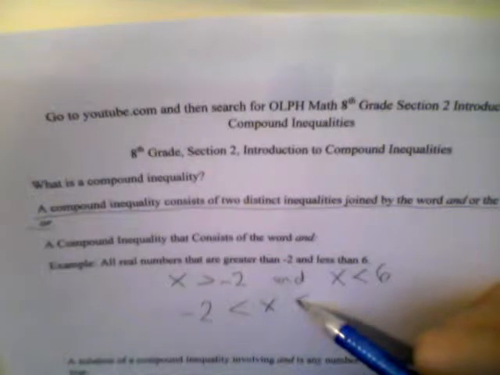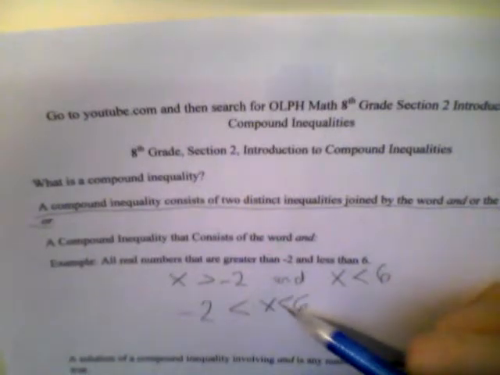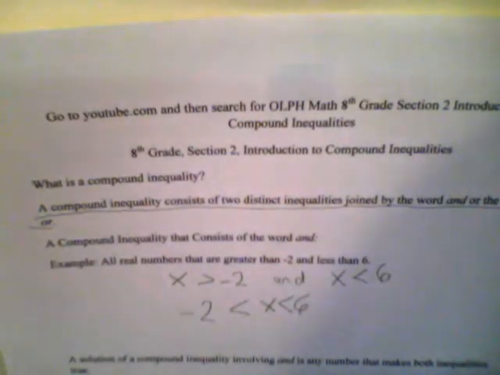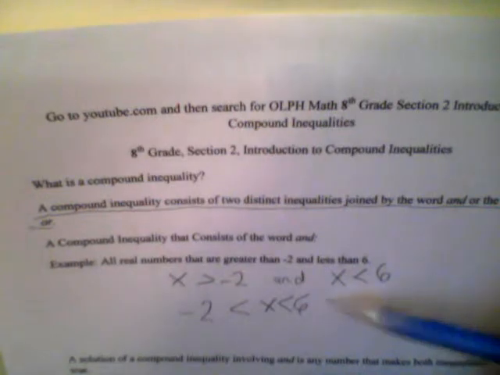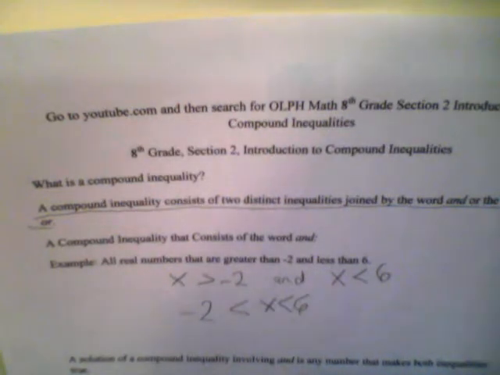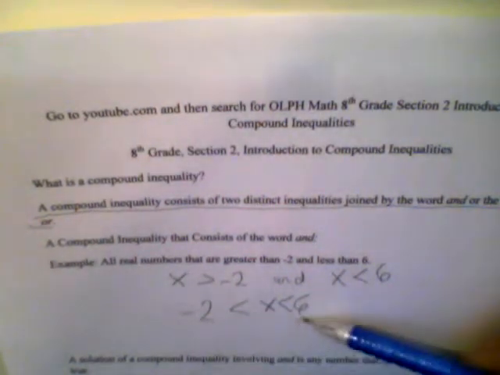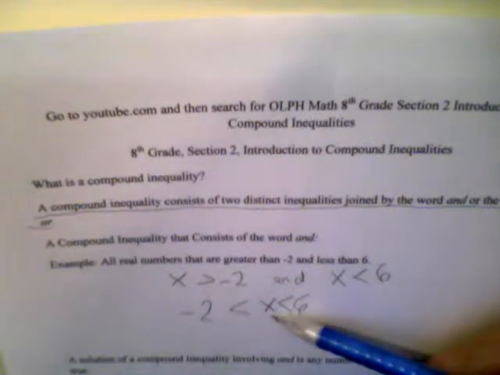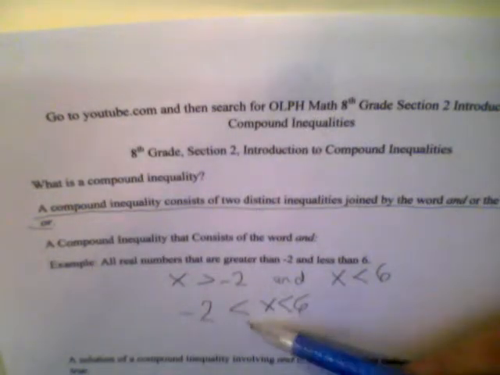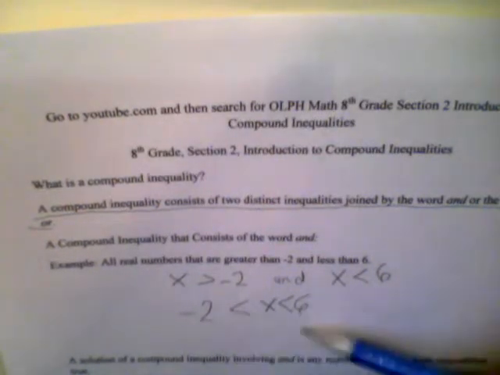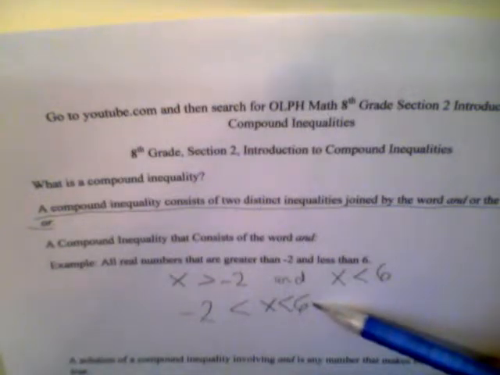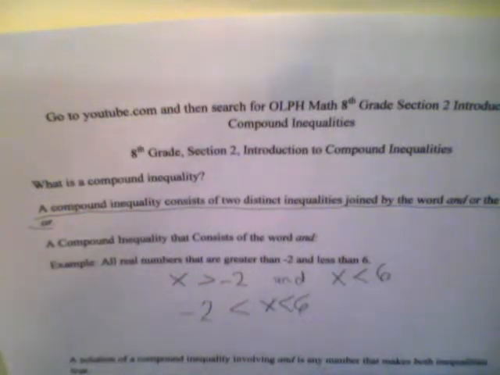So this is another way of writing this up here. Whenever you are writing a compound inequality and it's joined by the word and, I would prefer you write it like this. So x is greater than -2 and x is less than 6. Even though it's written as one statement, this is still two distinct inequalities.